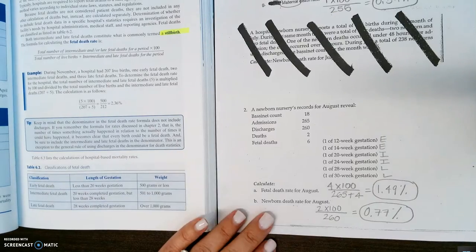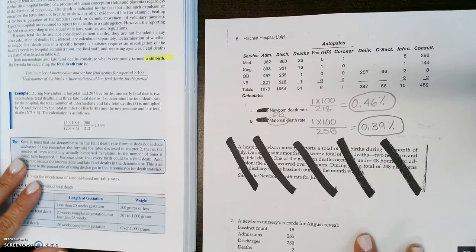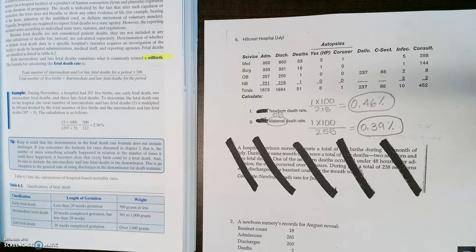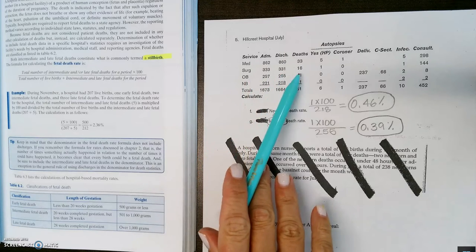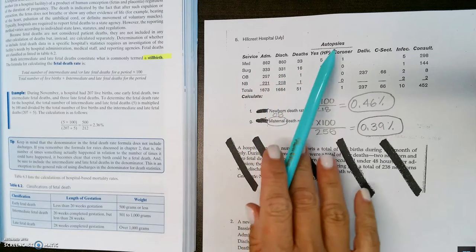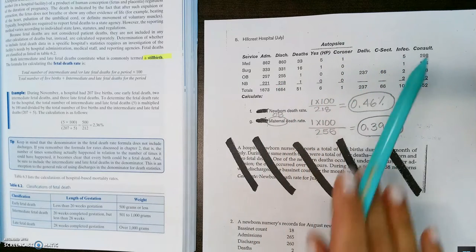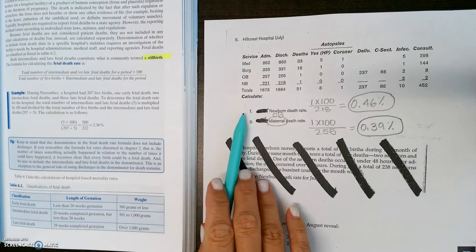All right, last page. So we're going to get to another table of information that looks a little different again because you've got some autopsy information listed here, but remember I said we're going there next chapter anyway, so it's good for you guys to go ahead and get used to seeing that. So Hillcrest Hospital by service, admissions, discharges, deaths, no lives, so they're included, autopsies, deliveries, C-sections, infections, and consultations. So you've got a lot of extra information that you don't need to just calculate F and G.